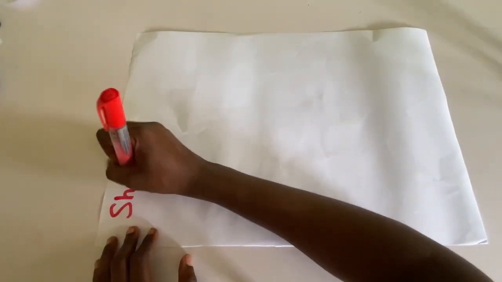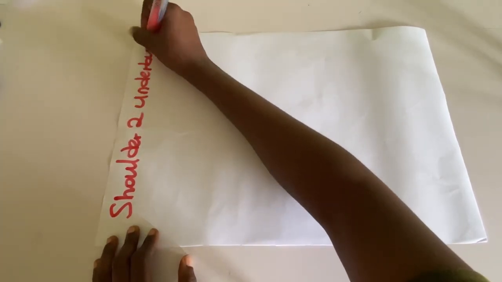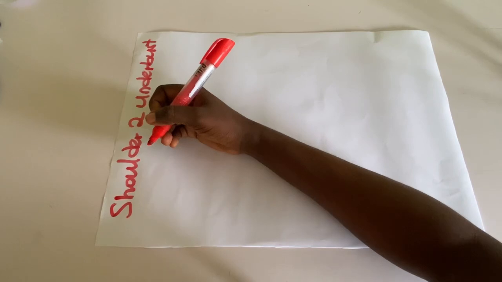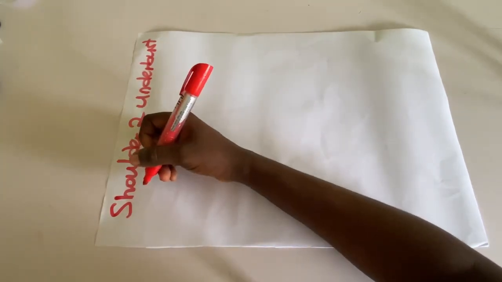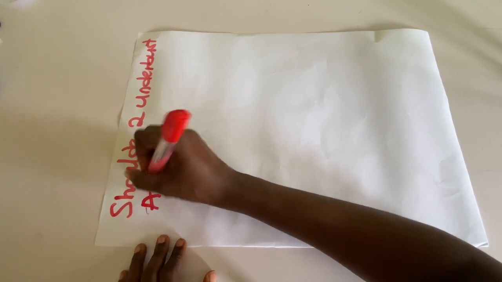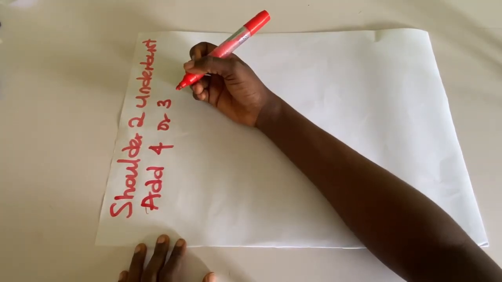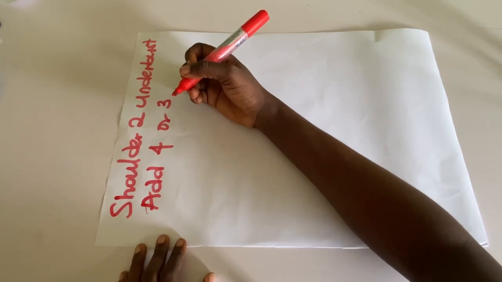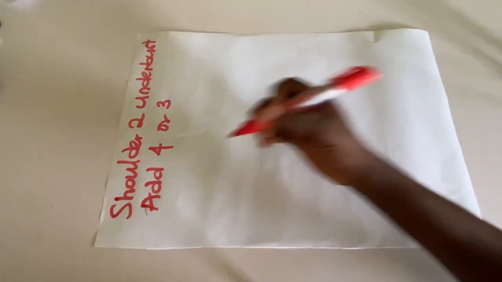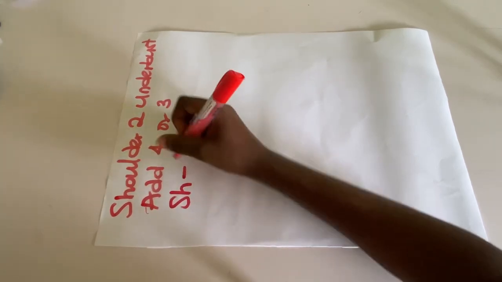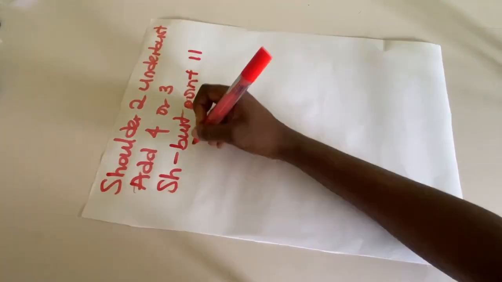So up next is shoulder to under bust. Shoulder to under bust is a figure you need to add to the bust point measurement. It's either you add 4 inches or 3 inches, depending on the size of the bust, that means the bust circumference. Now let's assume shoulder to bust point is 11.